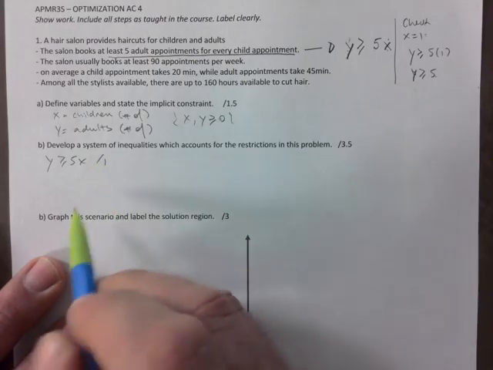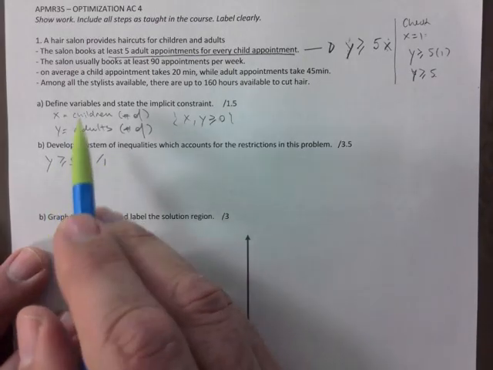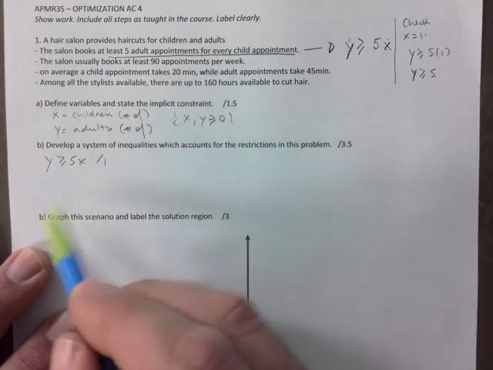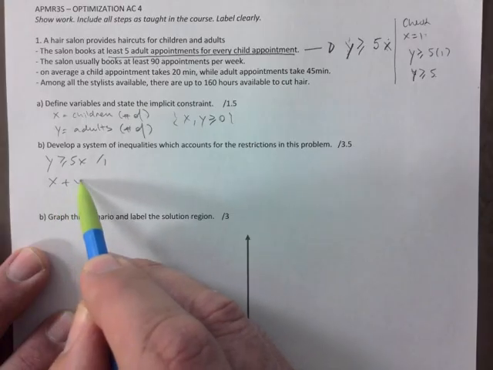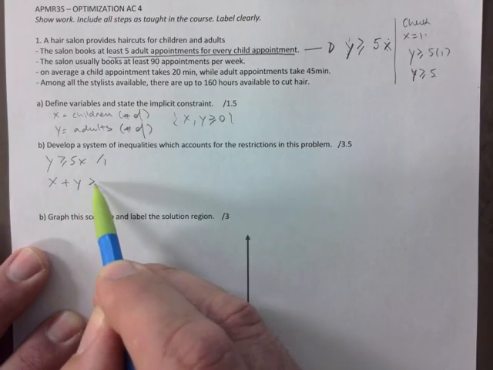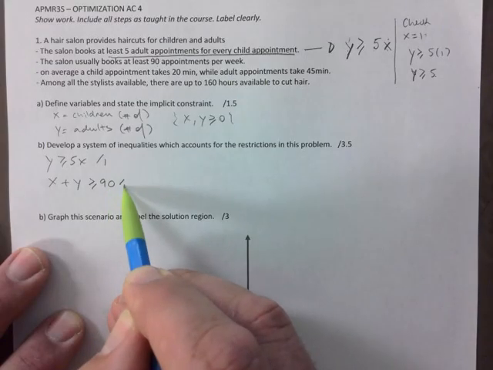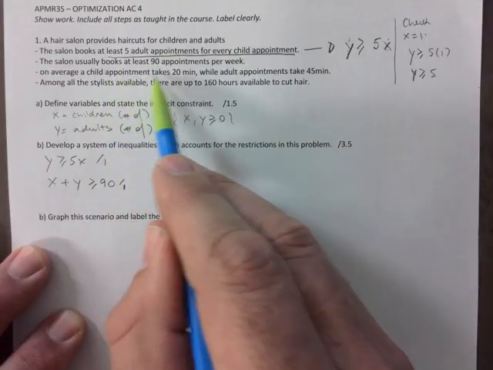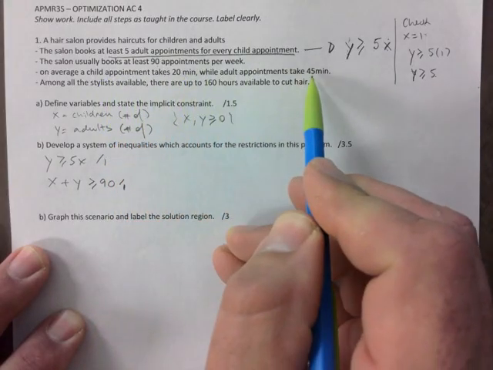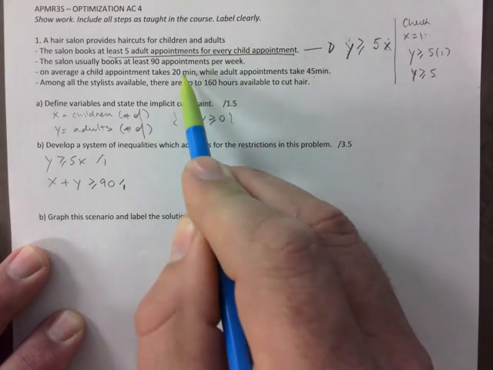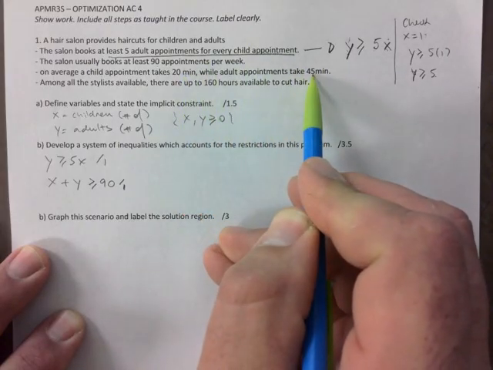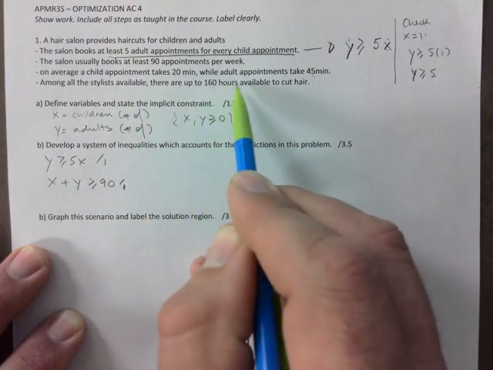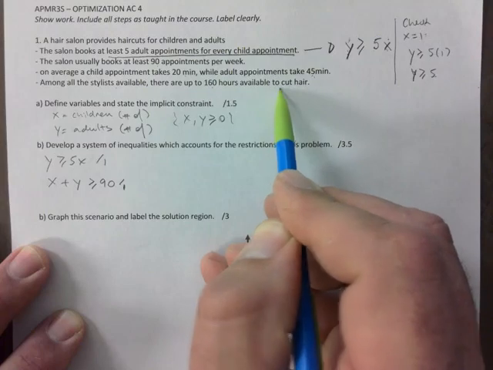1 mark for that. For the next one, the salon books at least 90 appointments per week. I hope this one you were able to get, at least 90. Okay, so that's another mark there. An average child appointment takes 20 minutes. An adult one takes 45. So that's just information there for you for the length of time. So among all the stylists, there is 160 hours available to cut your hair.